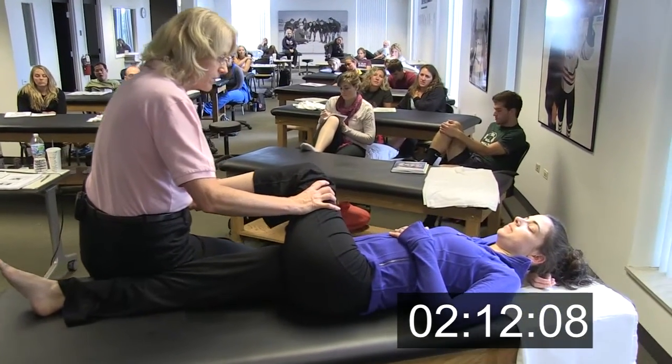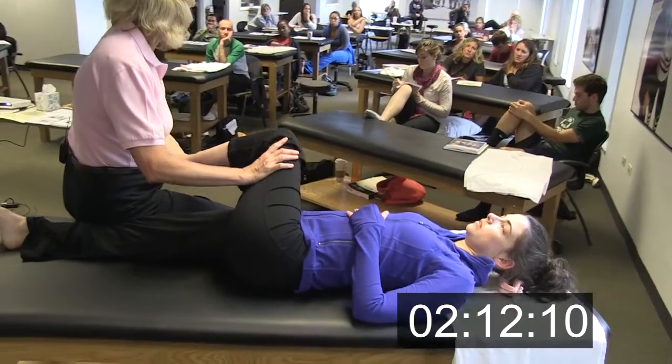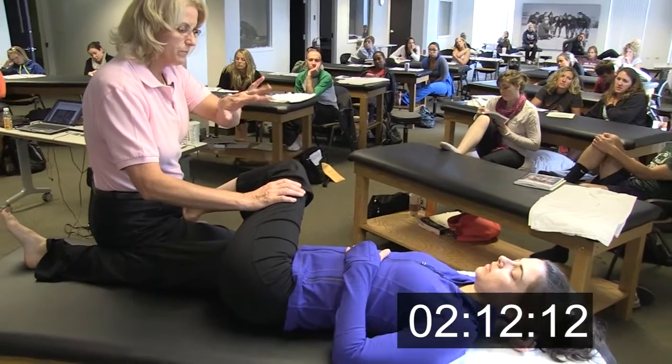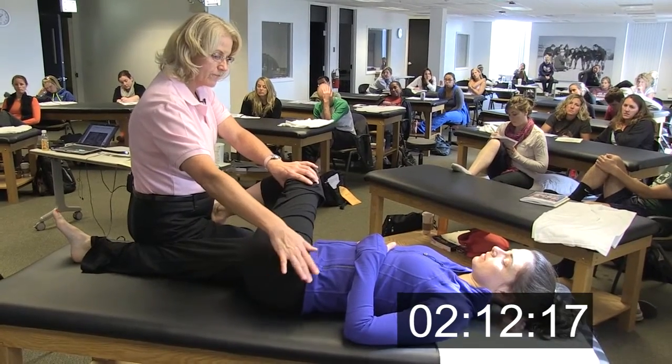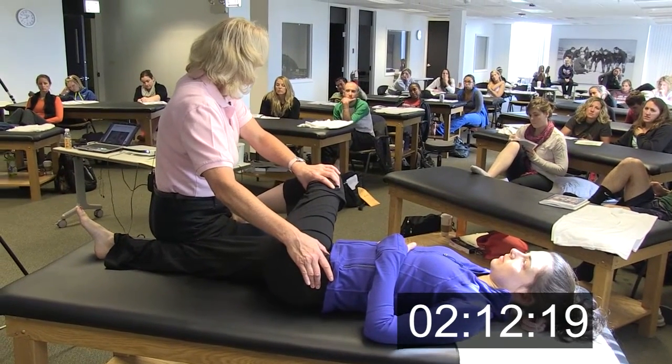Right there. Okay, so right there, I'm going to resist horizontal abduction. Going to push your leg up toward my hand. Good, feel that pulling back here, and relax. And if the hip's picking up, stabilize it.